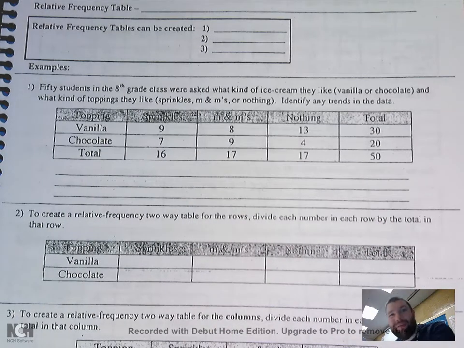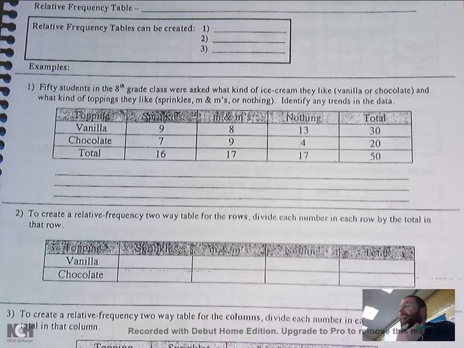which is also weird to me. Who likes vanilla more than chocolate? But whatever. I did not make the data. I'm just looking at it.